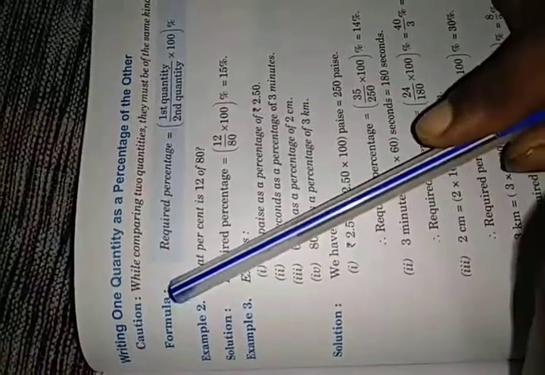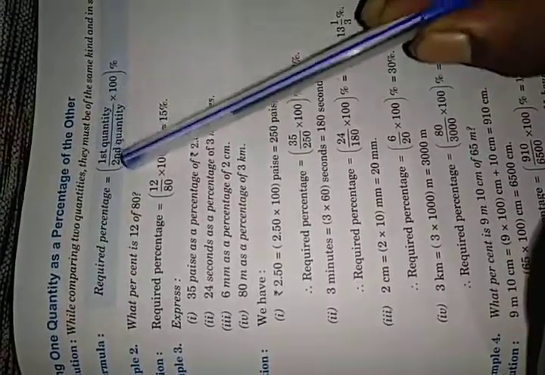Writing one quantity as a percentage of another. While comparing two quantities, they must be of the same kind and in the same unit. Formula. Remember this formula. Required percentage is equal to first quantity by second quantity into 100 percent.